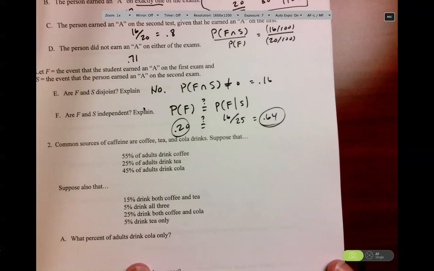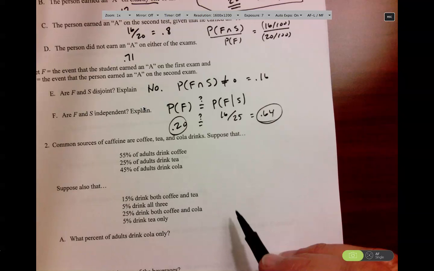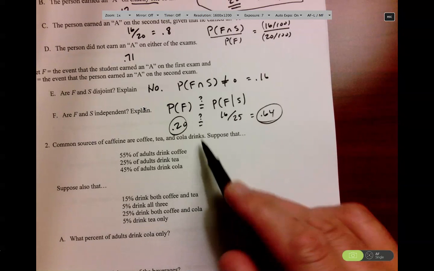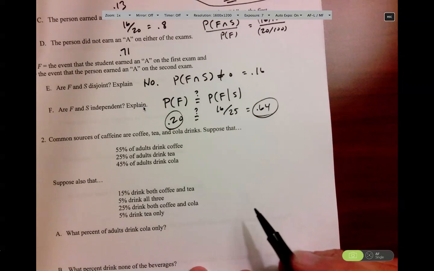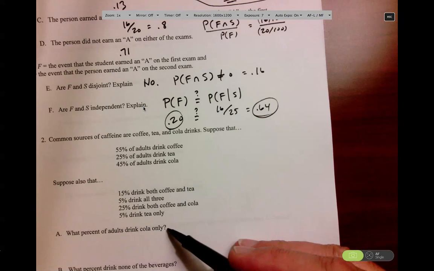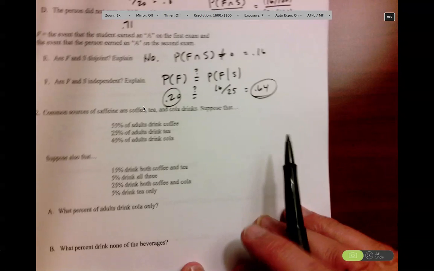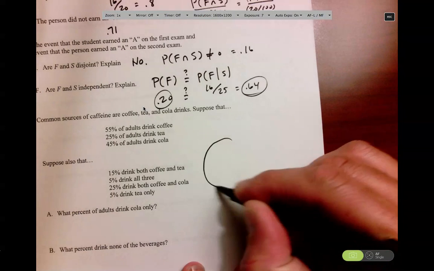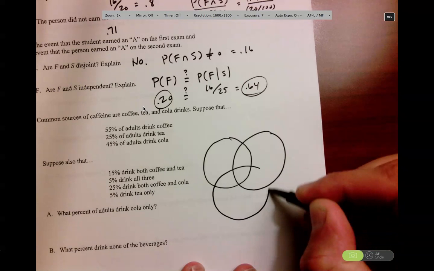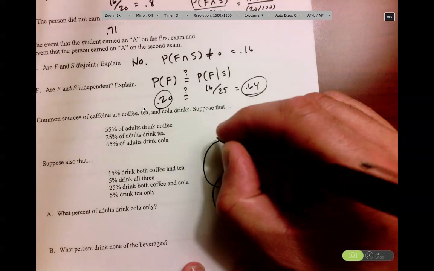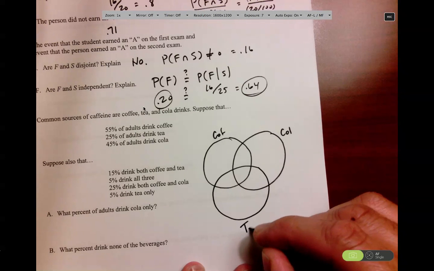Okay, so there's another kind of way to organize thoughts with probabilities, and that is this problem tells you a lot of information about people who drink coffee, tea, and cola. All right, and what I want to know is what percent drink cola only and what percent drink none of the beverages. All right, so I'm going to think about this in terms of, it's called a Venn diagram. All right, and this Venn diagram is going to represent people who drink coffee, people who drink cola, and people who drink tea.